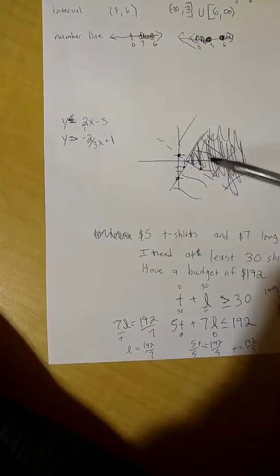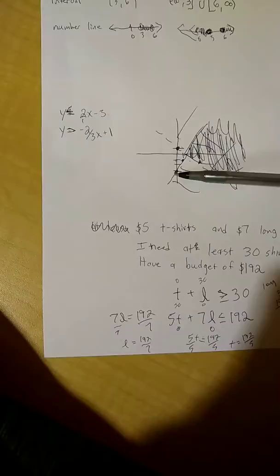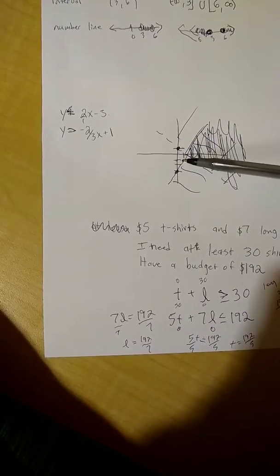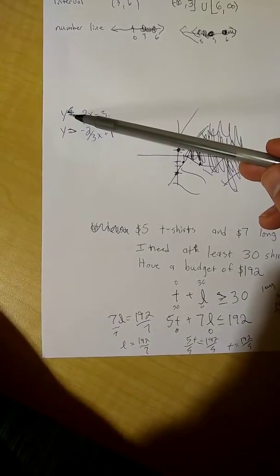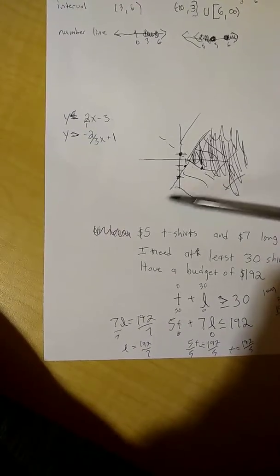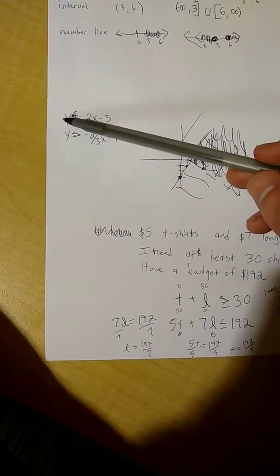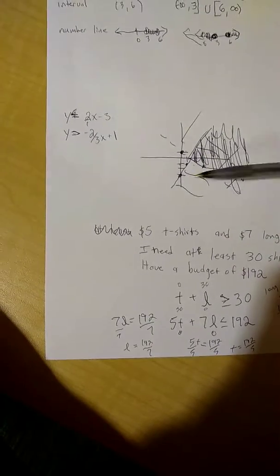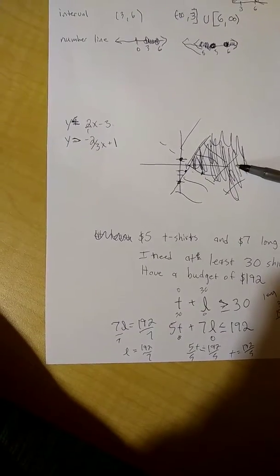For this one, it was down 3. And we had to go up 2 over 1. So we went up 1, 2 over 1. Could do it again if we wanted to, but I've got my line. This time it's solid because it's got the or equal to. So it's a solid line. I'm going to shade the stuff that's less than. So y is smaller than this stuff. So we shade the stuff down below. I shaded in the stuff that's double shaded right here a little more clearly.